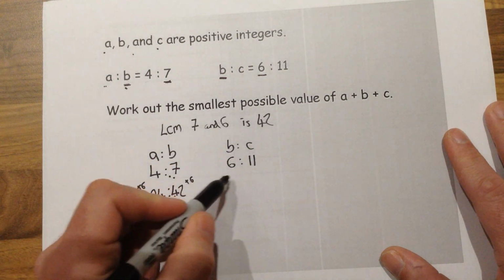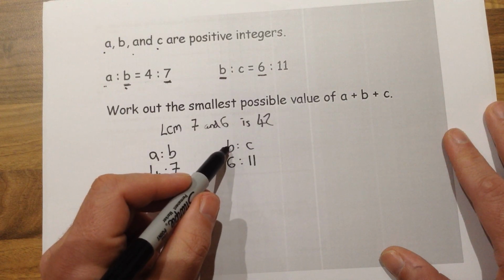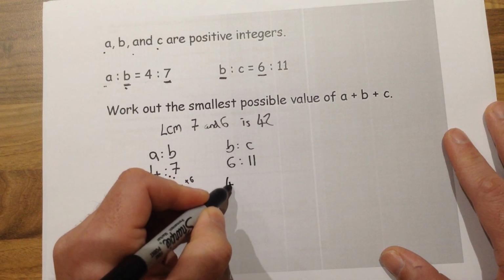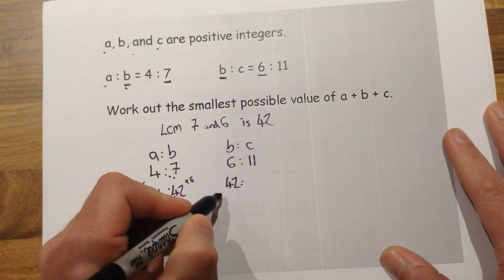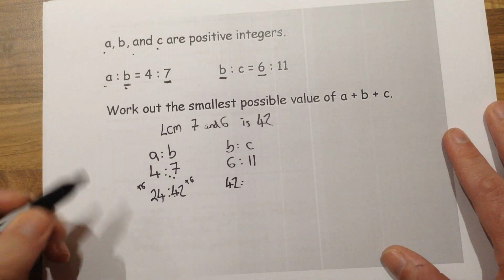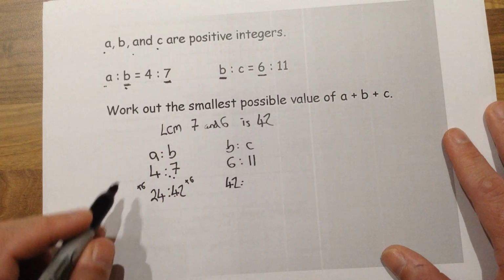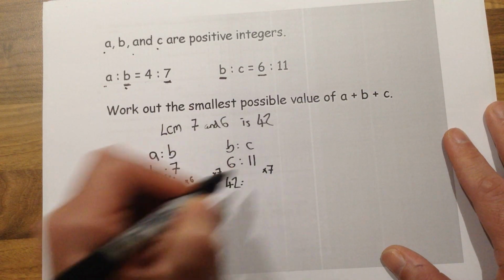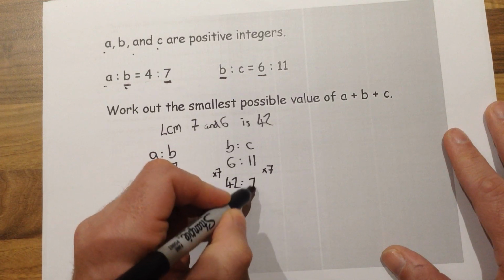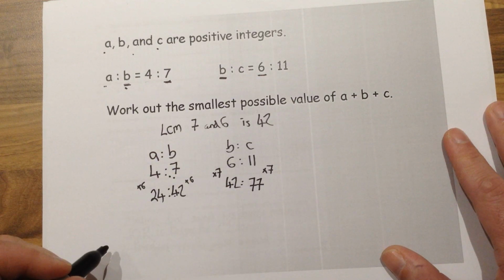And this time we want to change this value, the one that relates to B, into 42. Well, what do I do to 6 to make it into 42? I've timesed by 7, a little bit of a link here with these numbers. So if I've timesed that side by 7, I must do the same to this one to give me 77.